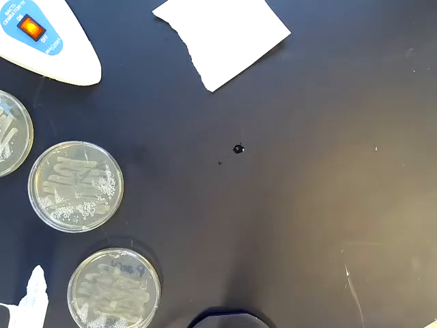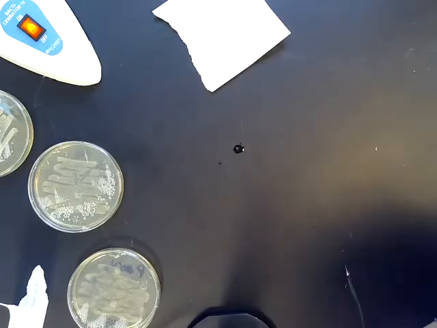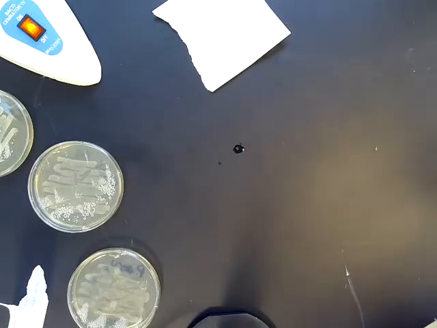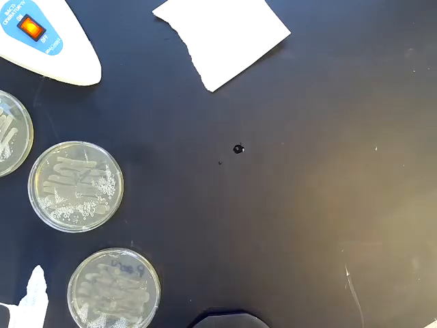The M is for methyl red. Methyl red is a test that tests for mixed acid fermentation. If the microorganism does mixed acid fermentation, you're going to incubate it in this specialized media, and then you add methyl red to the tube after, and that's going to cause a red color change if it's positive.